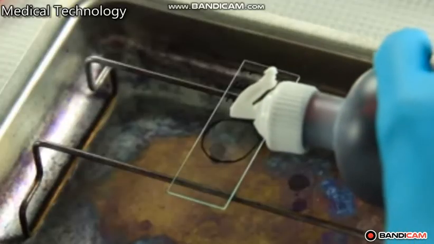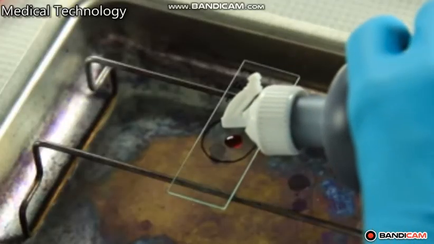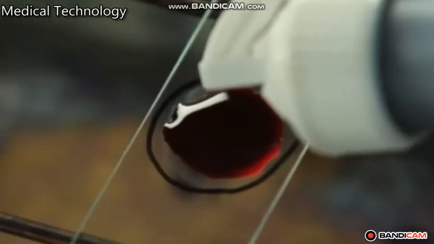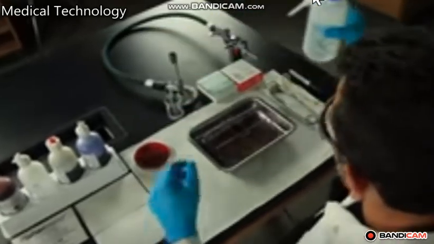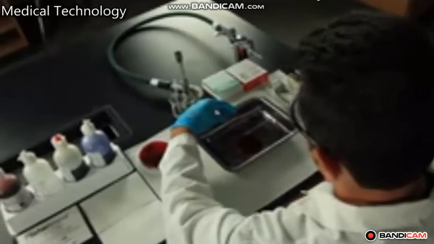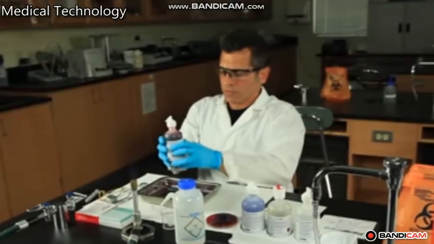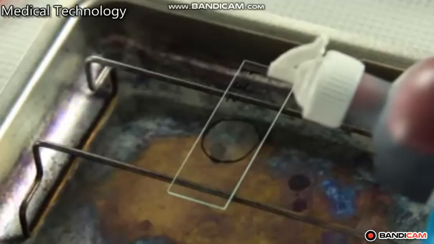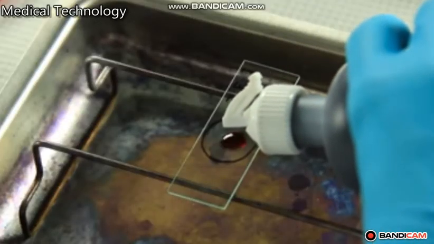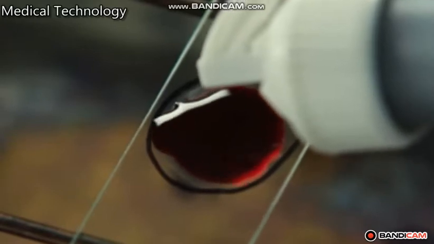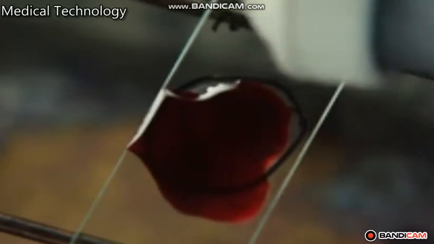Then take only one stain, either red, for example carbol fuchsin or neutral red or safranin.